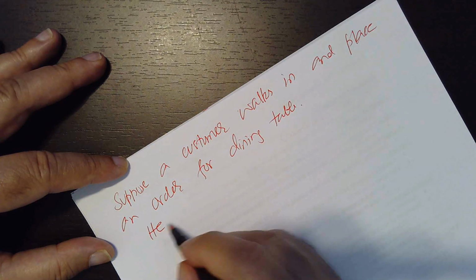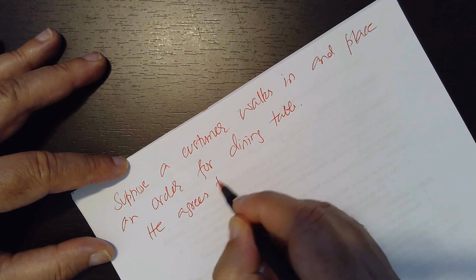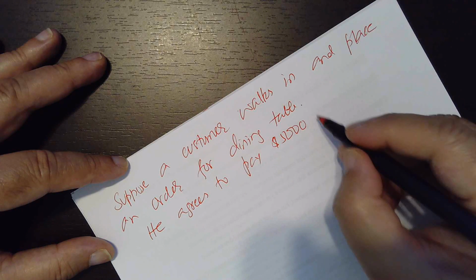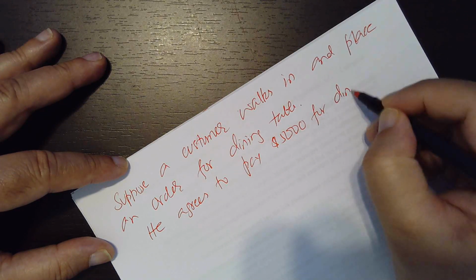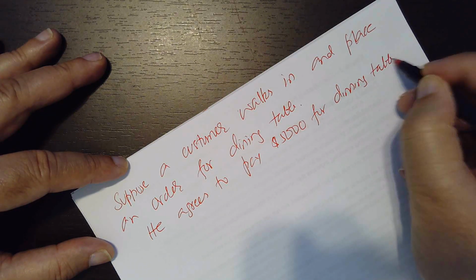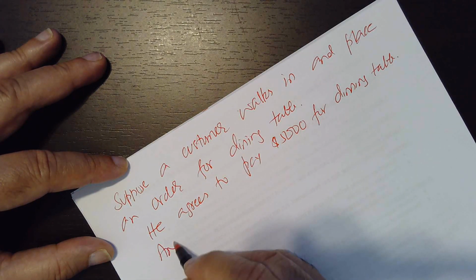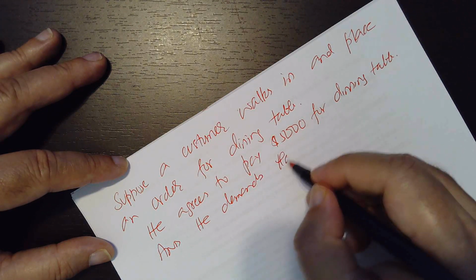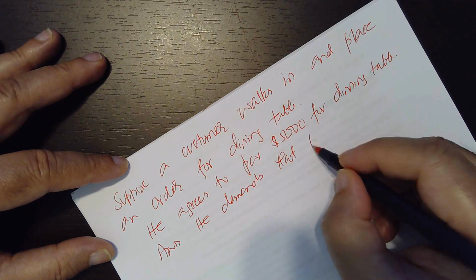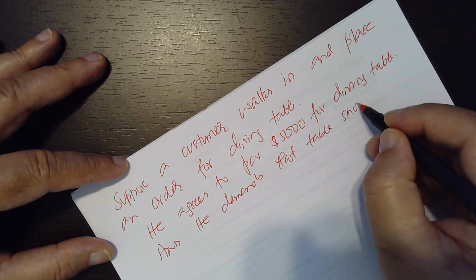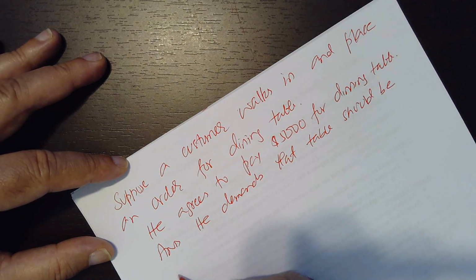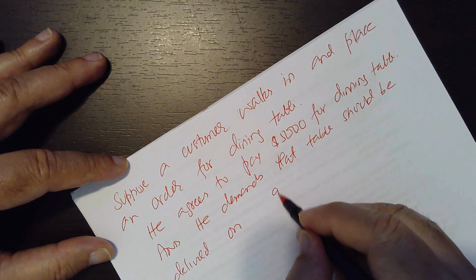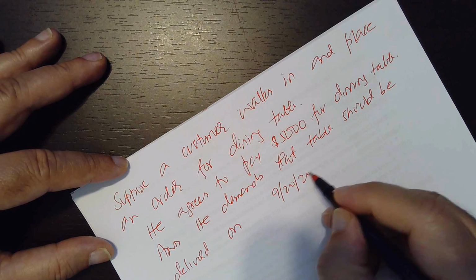He agrees to pay $5,000 for a dining table, and he demands that the table should be delivered on September 20th, 2023.